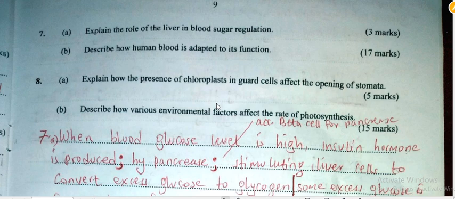Let's look at question 7, which is an easy question. Part A: explain the role of liver in blood sugar regulation. Under the role of liver in blood sugar regulation, we talk about when the blood sugar levels are above the normal or below the normal, what happens.